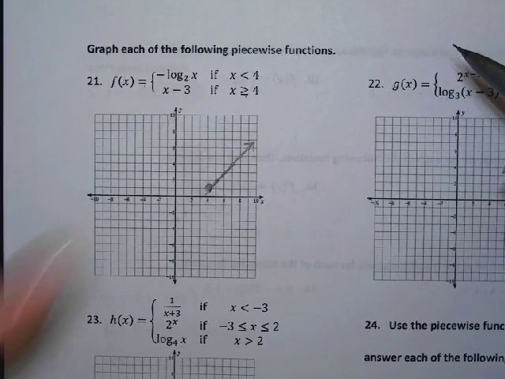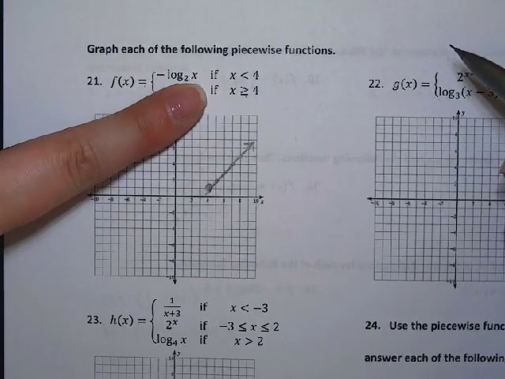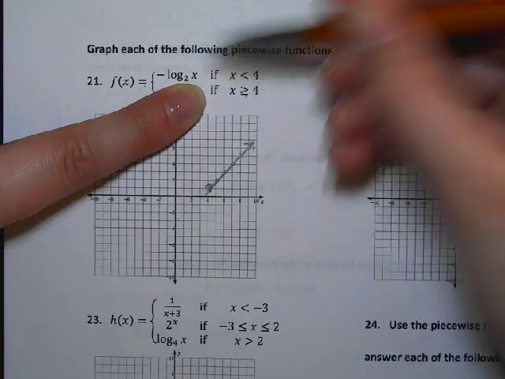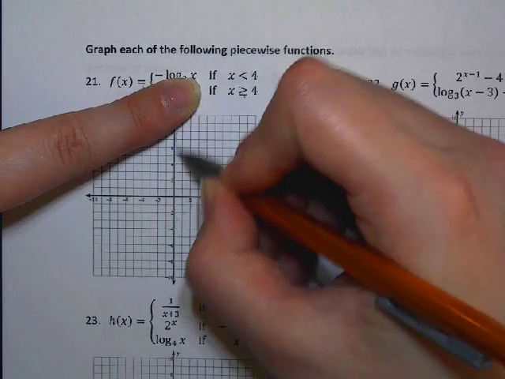Okay. The other part is a log function. So now I'm going to think about what I learned today. Would you start at 2? I would not start at 2. I'd start with the asymptote. Which is 0. And the asymptote is 0. So let's go ahead and draw an asymptote in there.